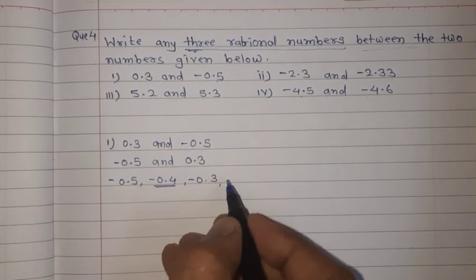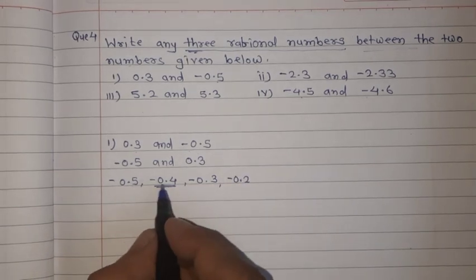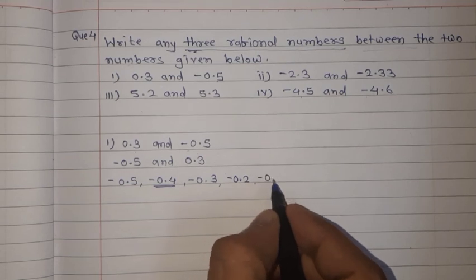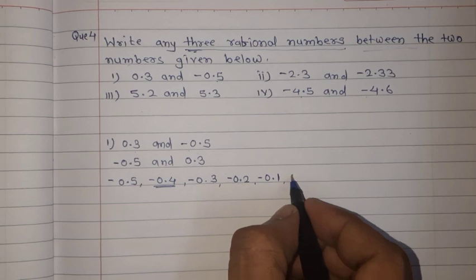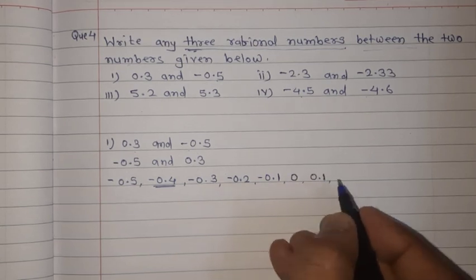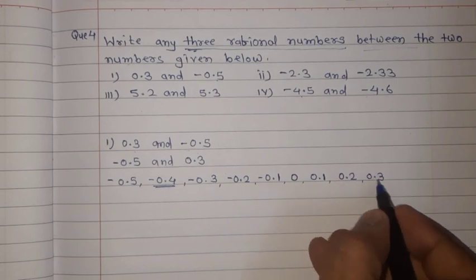Then it is minus 0.3, minus 0.2, minus 0.1, then 0, then 0.1, 0.2 and 0.3.